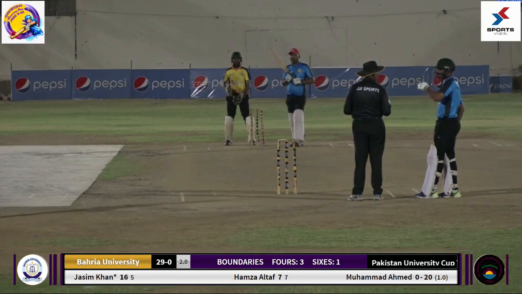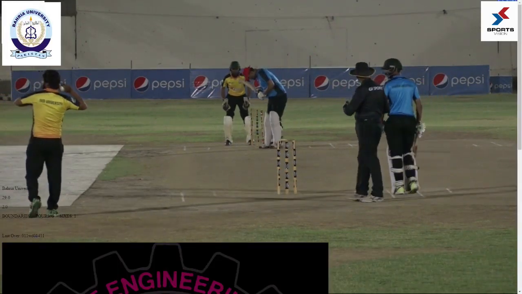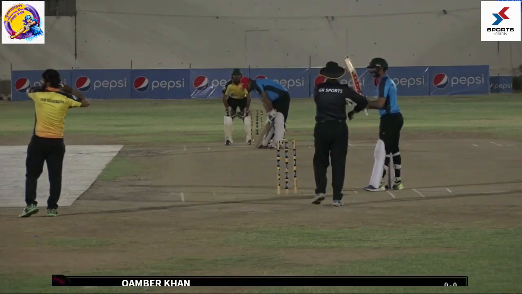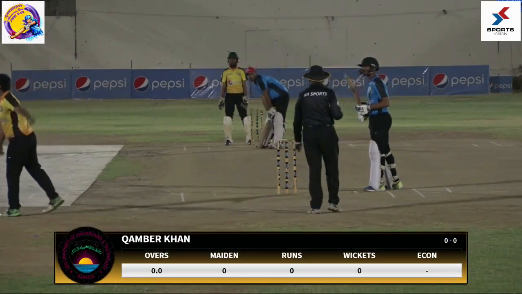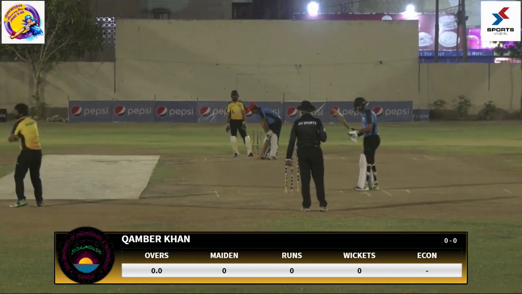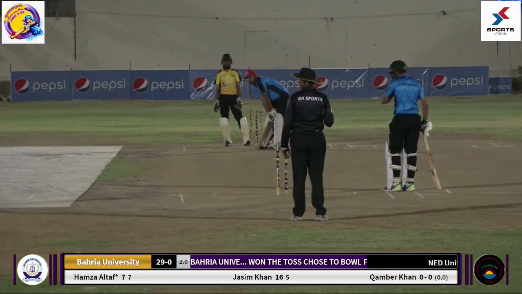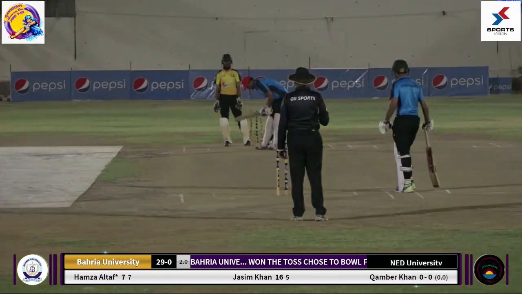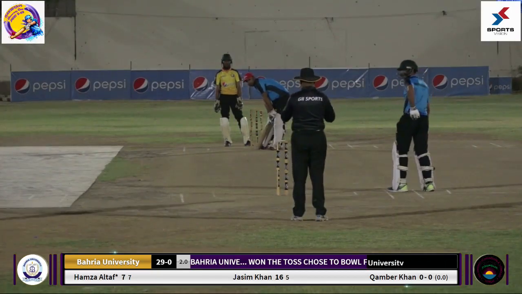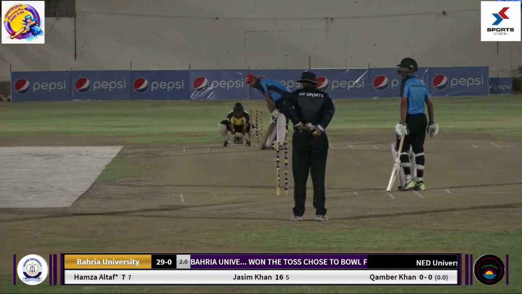Terrific start by Bahria University, 29 for none after 2 overs, chasing 82. And Kumber is the next bowler. He's bowling his first over. The right-arm off-break bowler is bowling over the wicket. NLD desperately need a wicket here, maybe 2 or 3 to apply the pressure. Asking rate is getting down after every over.